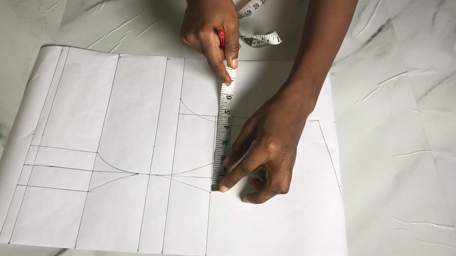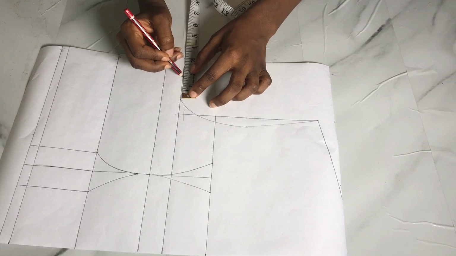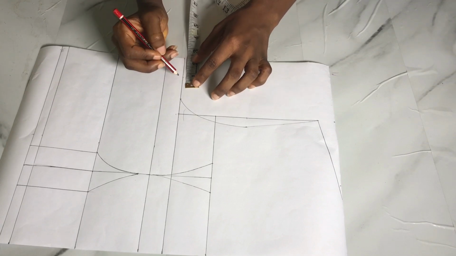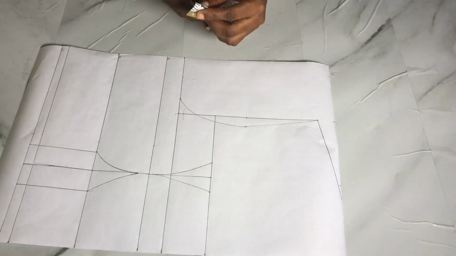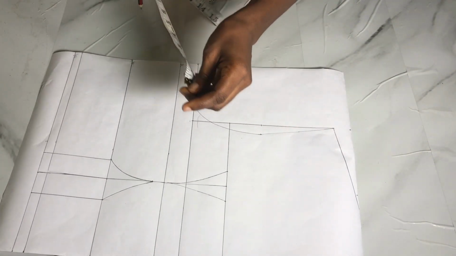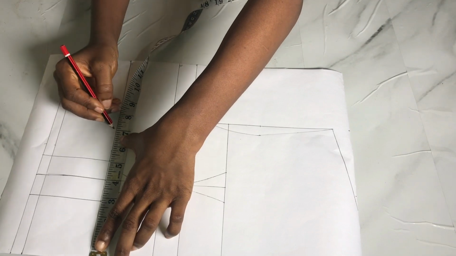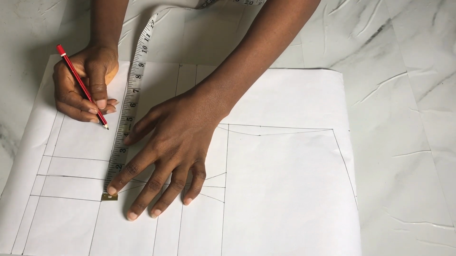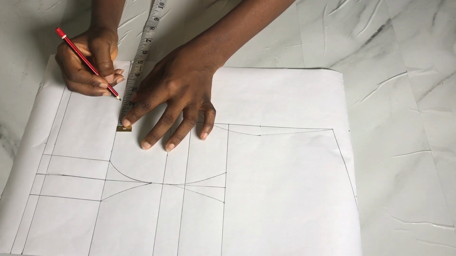The next thing I'll do now is to start placing my measurements. I already have my bust circumference divided by 4 on the chest line. What I'll do now is to replace the darts of 1.5 inches that I have here, and then I'll add 1.5 inches as my stitching allowance. On the under bust line, I'll place my under bust circumference divided by 4. I'll replace the dart of 2 inches and I'll add extra 1.5 inches for my stitching allowance.